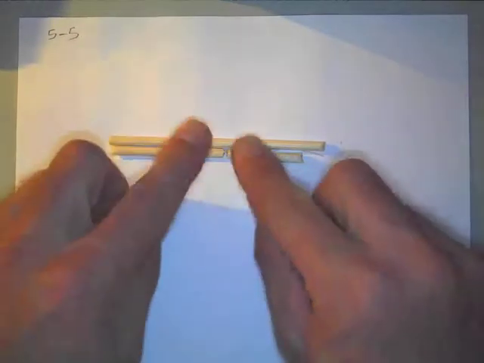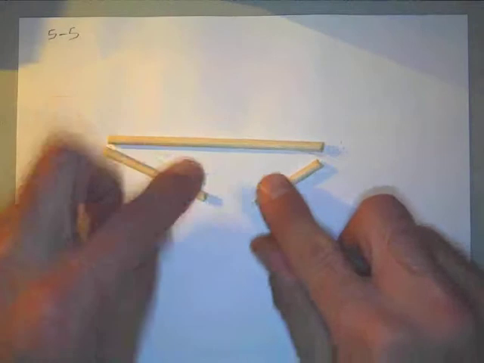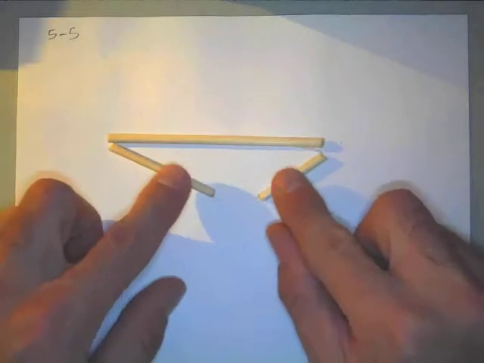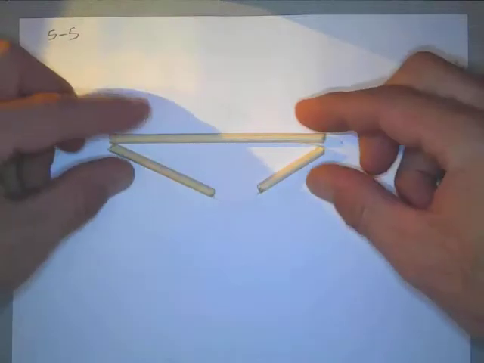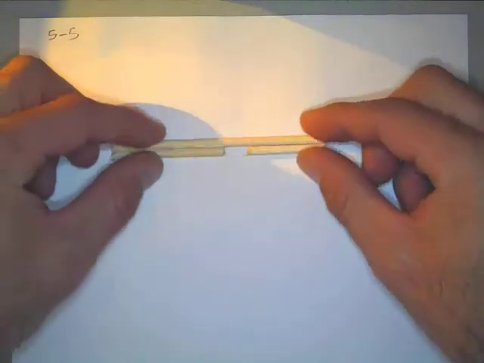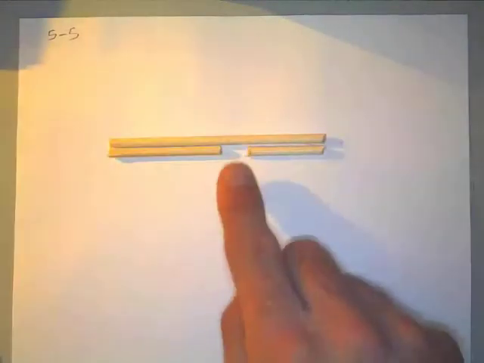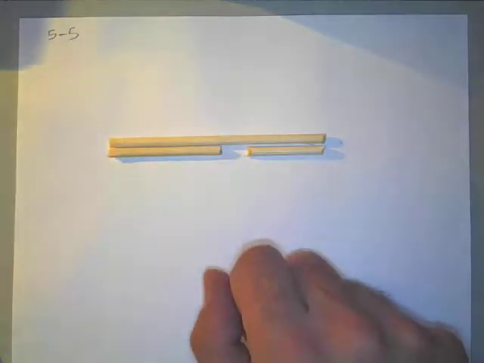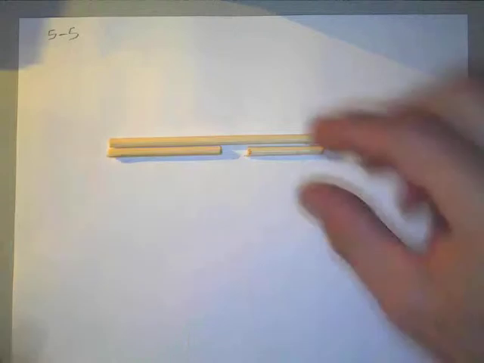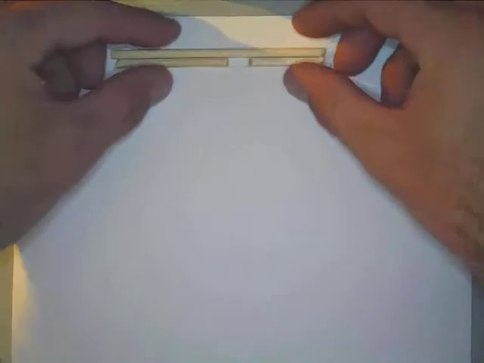And so the question is, can we use these to make a triangle? I would say no, because even if you collapse this triangle so that those ends are touching, the two smaller ones are not long enough to meet at the third point. So that's no good.